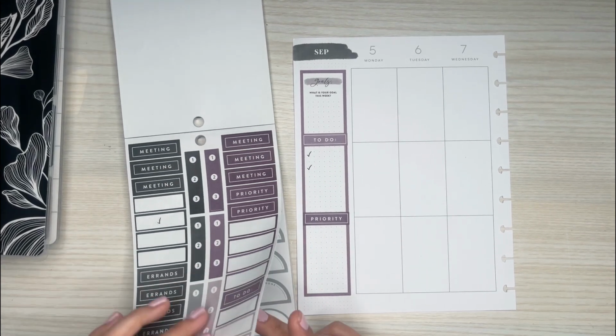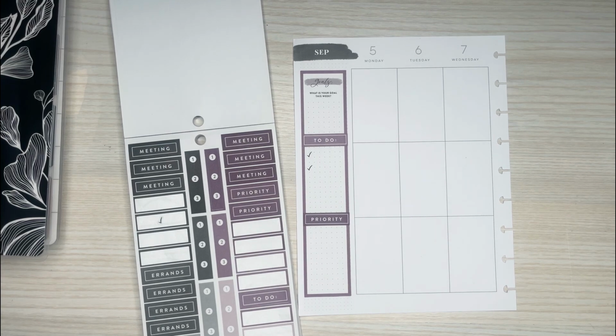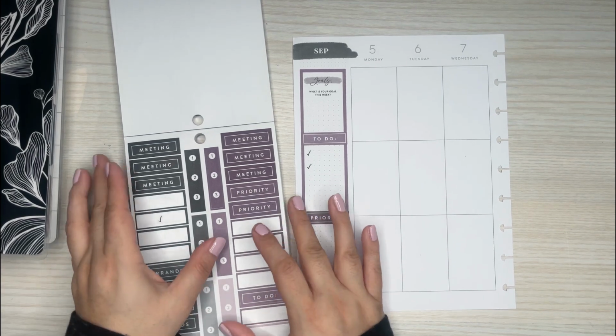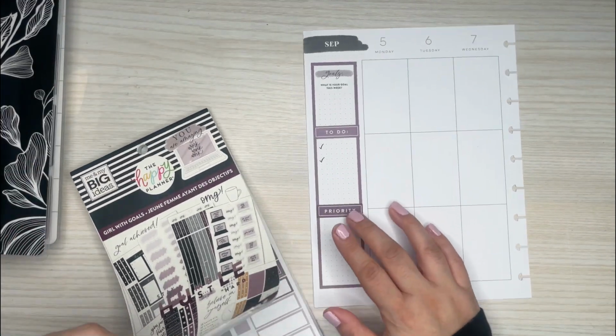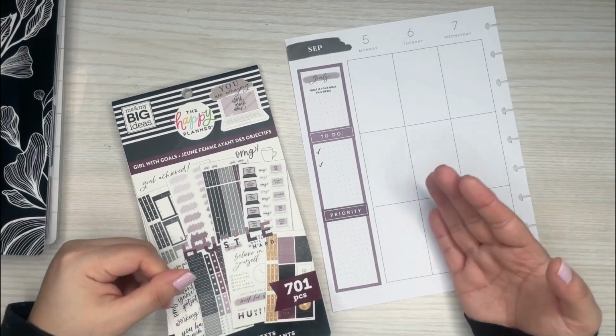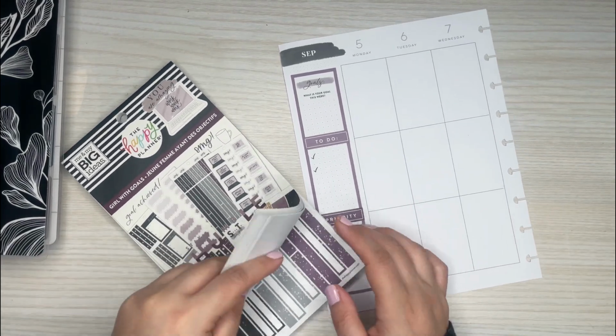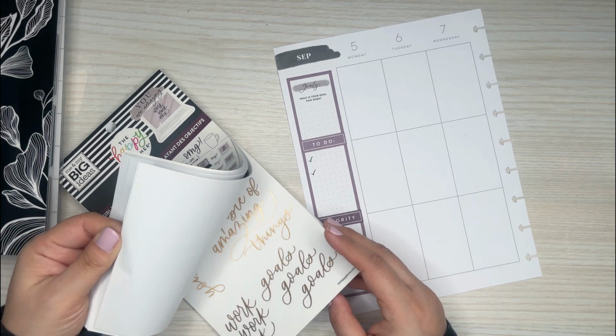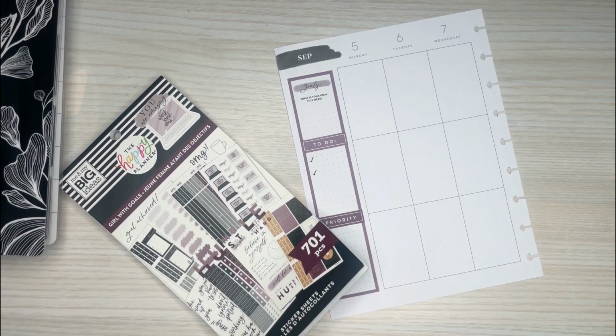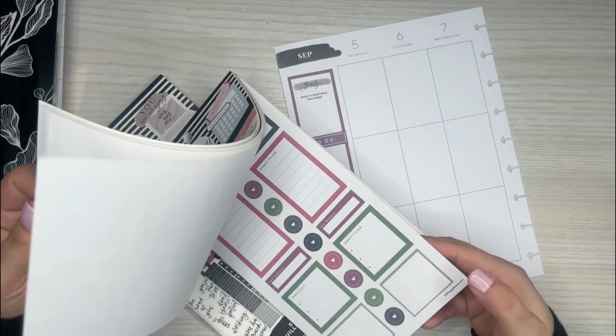If you don't have any header stickers, or maybe the book that you're using or the color scheme doesn't have something that'll match your spread, what I would do is grab a box.